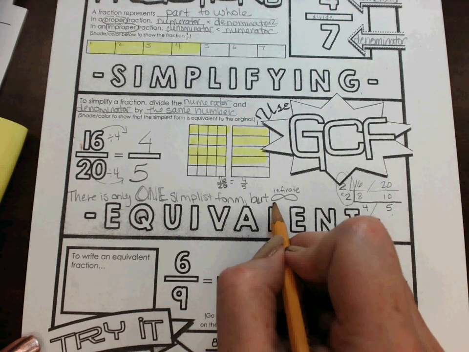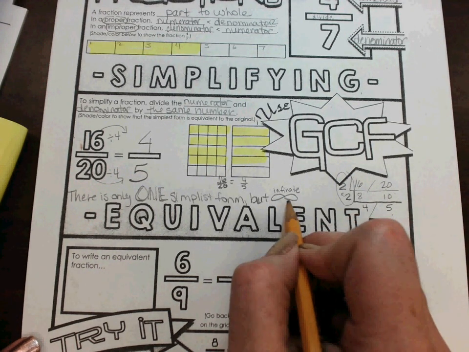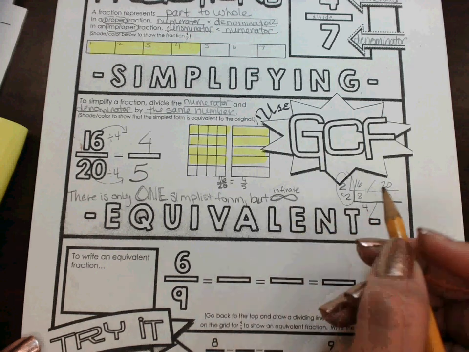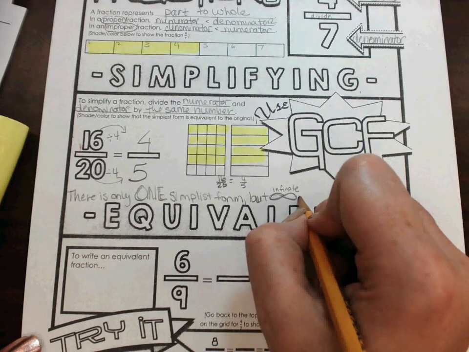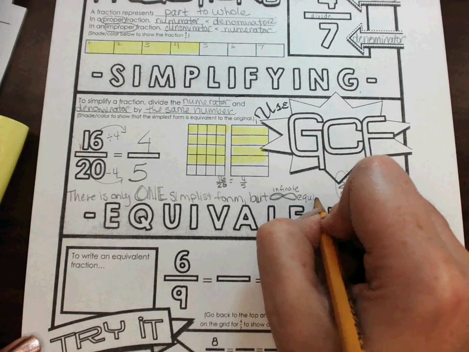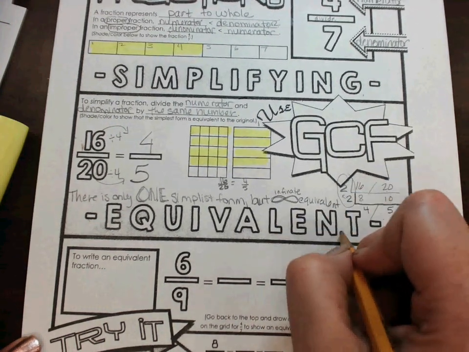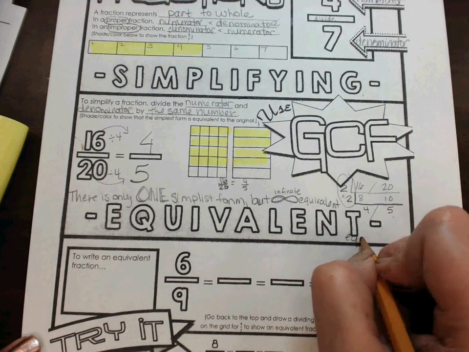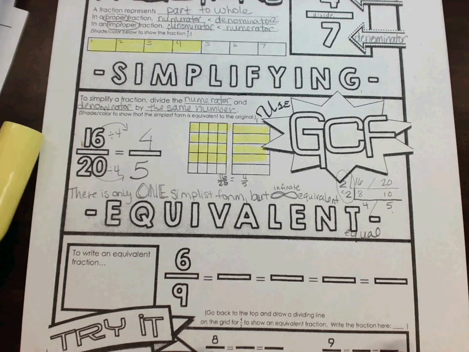Last year, the infinity symbol was super popular. It means there's infinite. That means never-ending amount. Infinite equivalent forms. Equivalent forms mean equal. So let's talk about some equivalent forms.